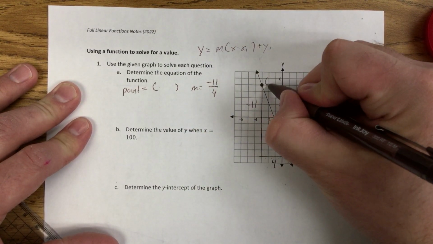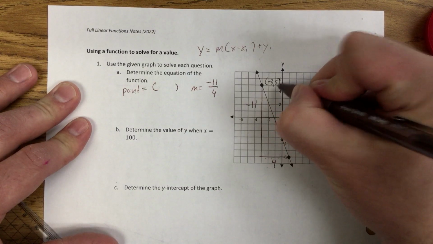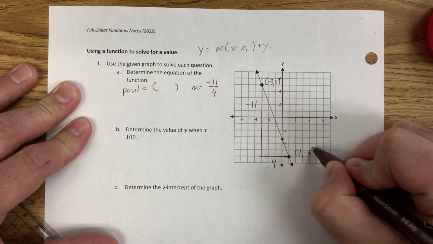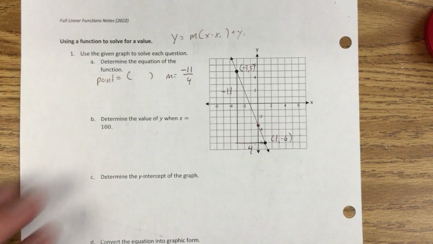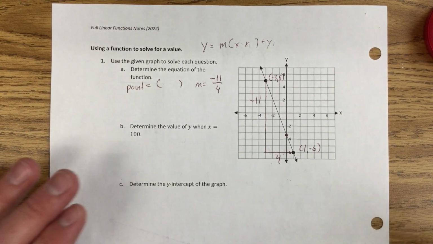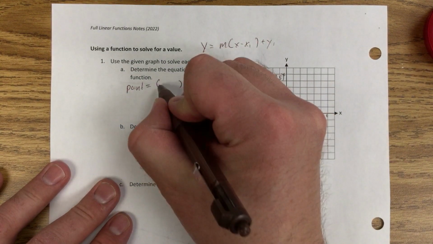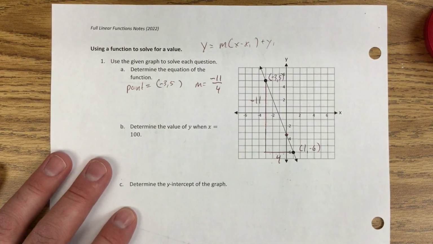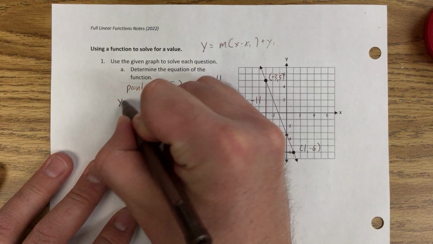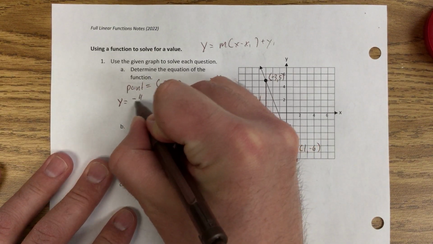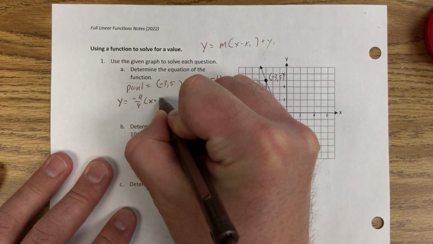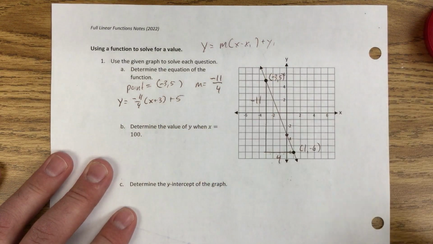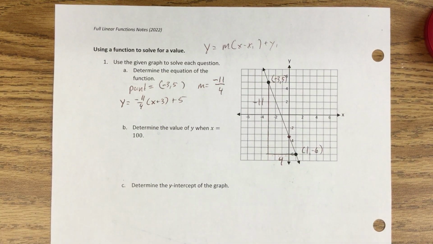We have 2 points. We have the point here, (-3, 5), and (1, -6). Both of them are going to have some negatives in there, which doesn't really matter. I'm going to use this point here, (-3, 5), to create the equation. So y is equal to -11 over 4 times (x + 3), plus 5. And that's going to give us our equation.